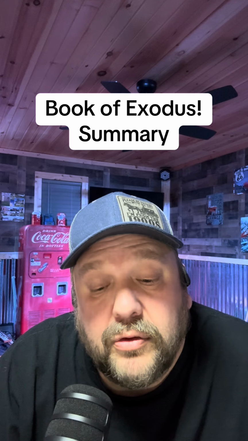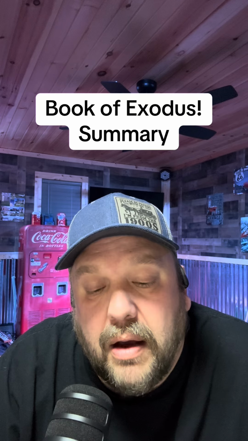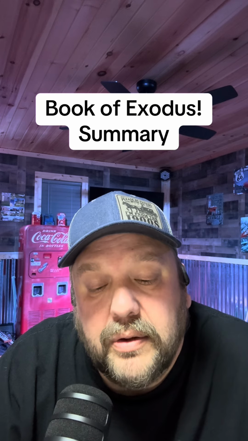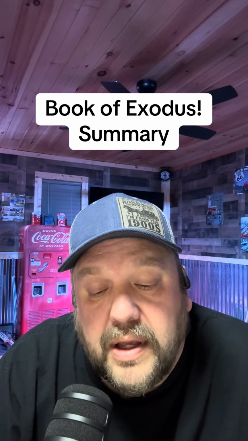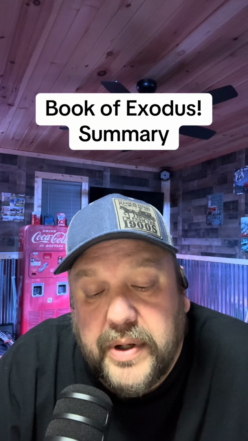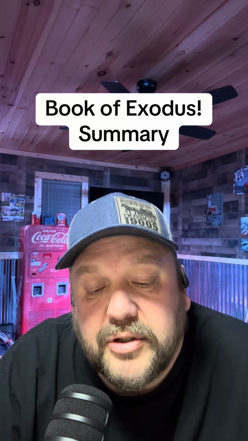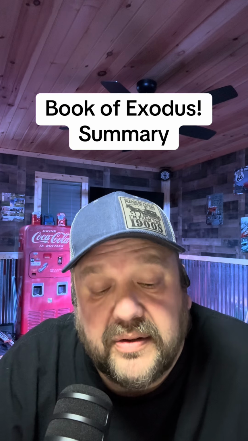Exodus 19 through 24, the giving of the law at Mount Sinai, including the Ten Commandments. Exodus 25 through 40, instructions for building the tabernacle and establishment of the worship practices.